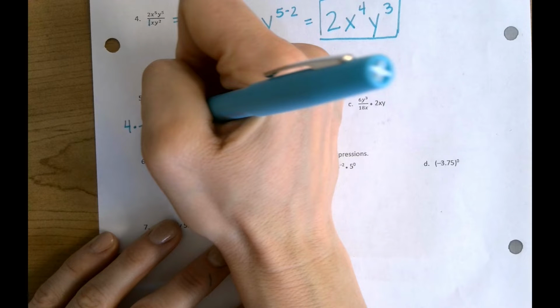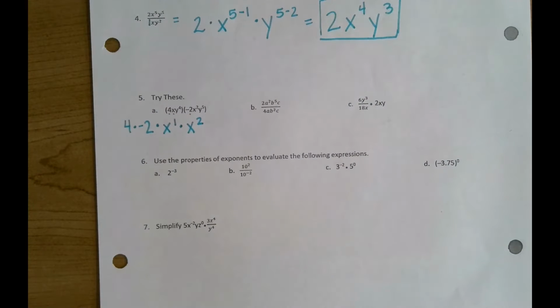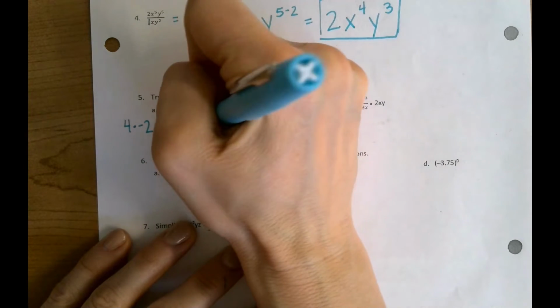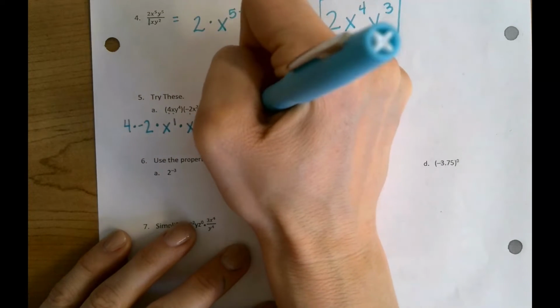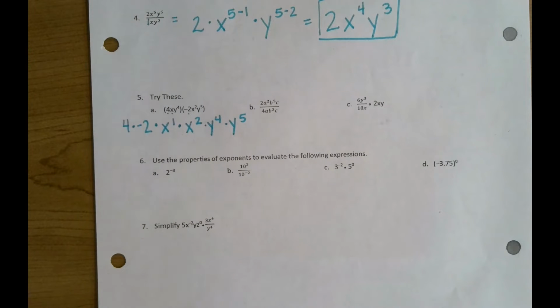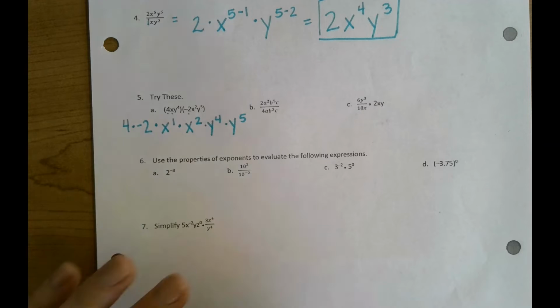Now, if x is by itself here, that's x to the 1 times x squared. So I'm putting all my like terms together, or my same bases. Then I have y to the 4th times y to the 5th. Now I'm going to show my exponent rules.